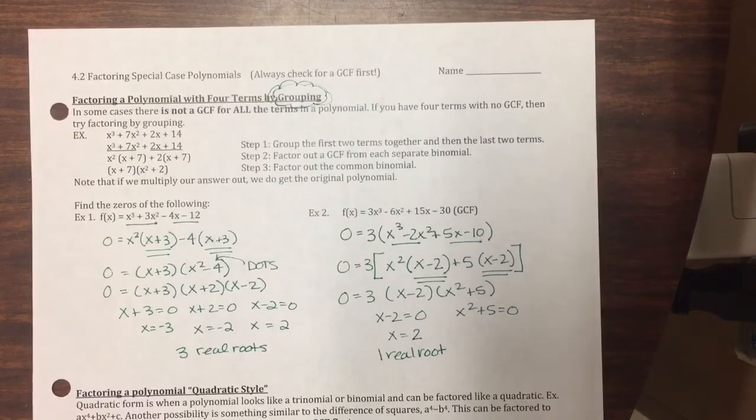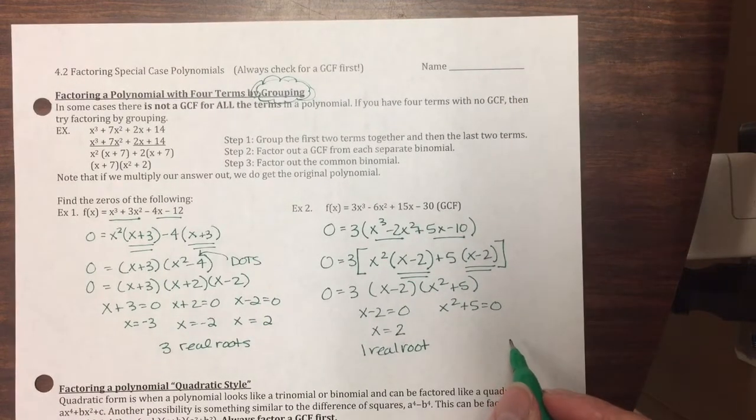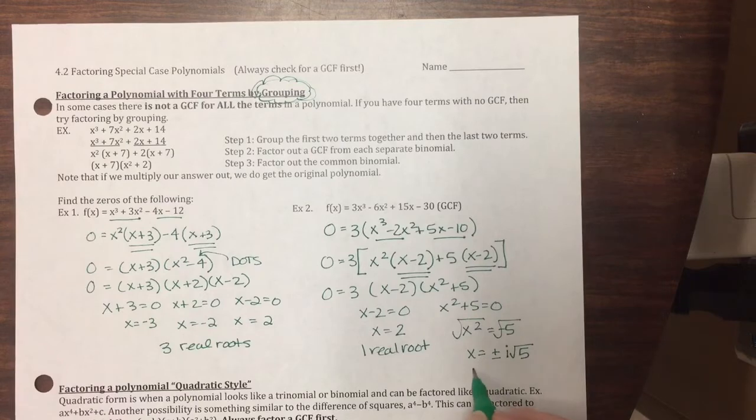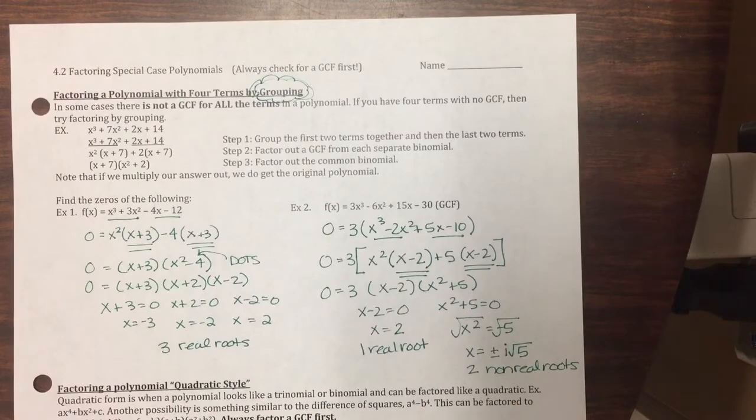When I solve x squared plus 5 equal to 0, I'm going to solve by taking the square root of both sides. So I'm going to subtract 5 over. I get x squared equals negative 5. And now I'm going to take the square root of both sides. And I get x equals plus or minus the square root of negative 5. The square root of 5 does not simplify. However, the negative I can take out as i. The square root of negative 1 is i. So I'm going to get plus or minus i square root of 5. And this is 2 non-real roots. So this would be my 1, 2, 3 roots for my third degree polynomial.